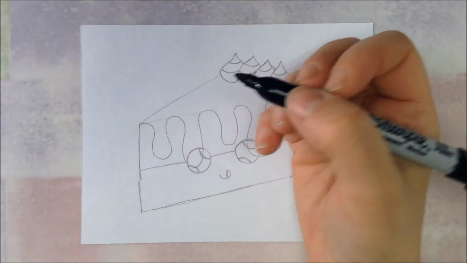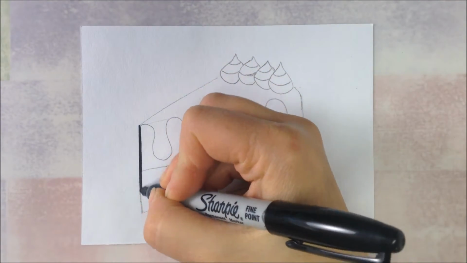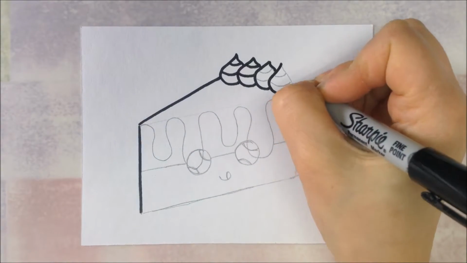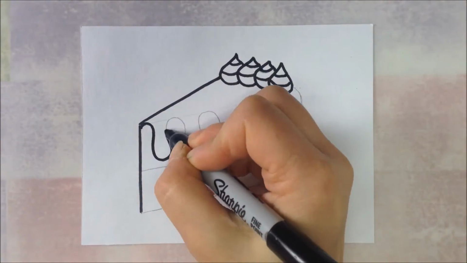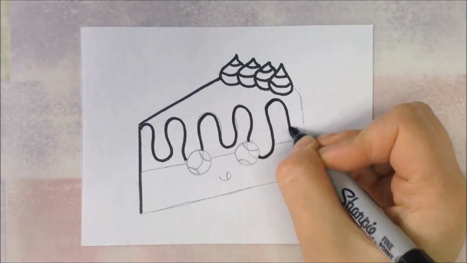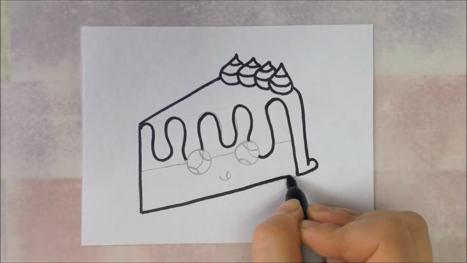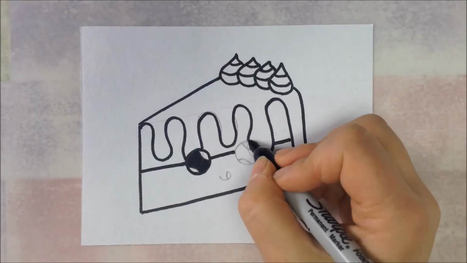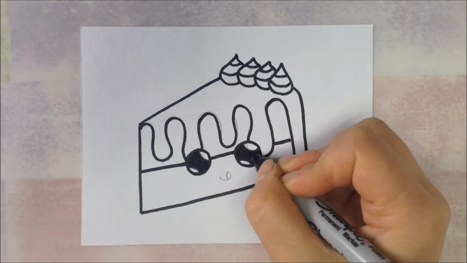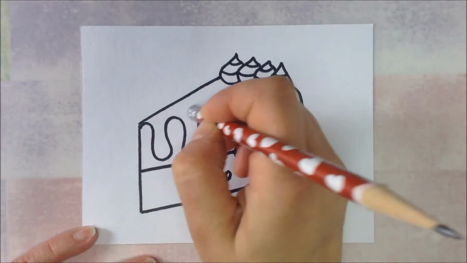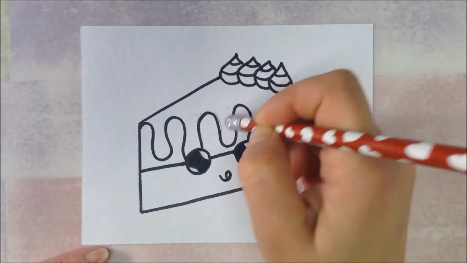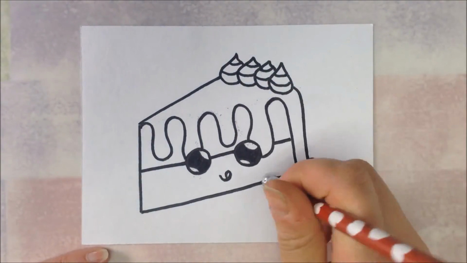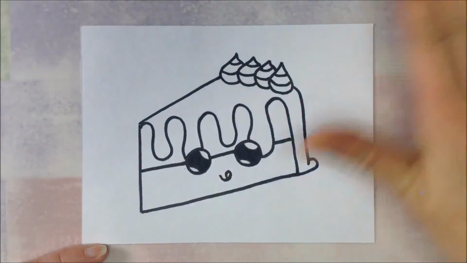And now I'm going to outline everything with a black permanent marker. Make sure that when you outline, you don't go inside the eyes quite yet when you're doing the icing. Outline the eyes, fill them in. That will cover up some of the lines from the icing. Be careful when you do the little loop that you don't go too fast or it'll close up the tongue. I'm going to erase any of the pencil that I missed with the permanent marker, kind of to clean it up a little. And then it's time to start coloring.